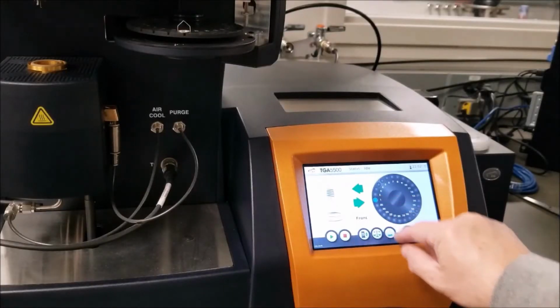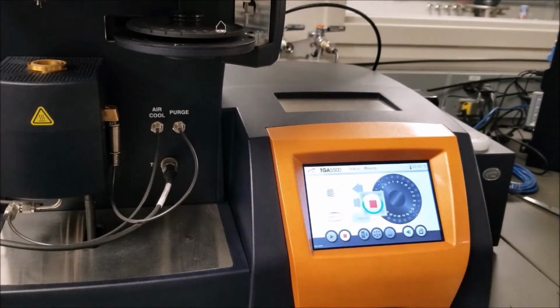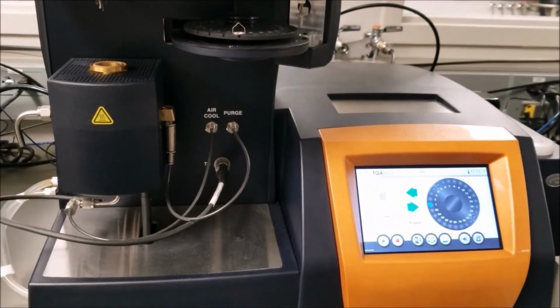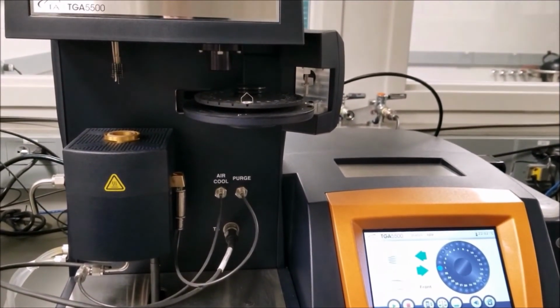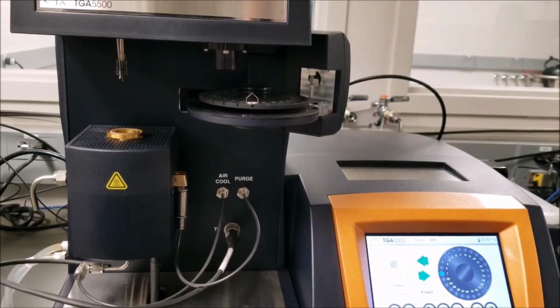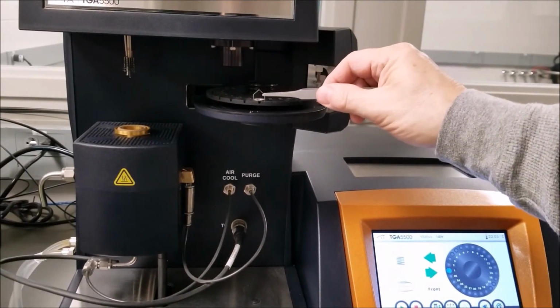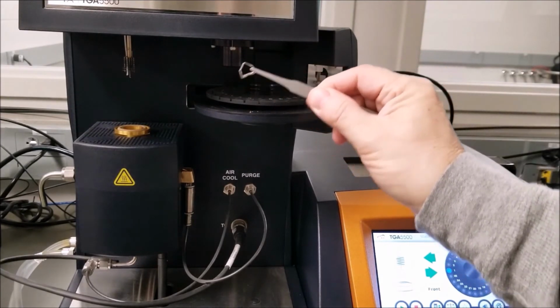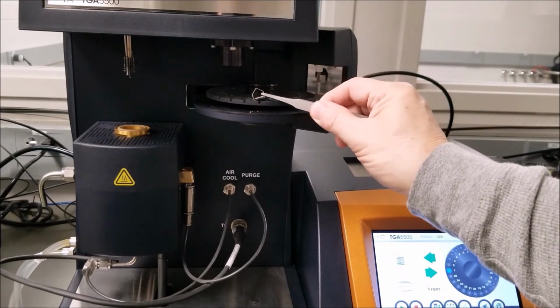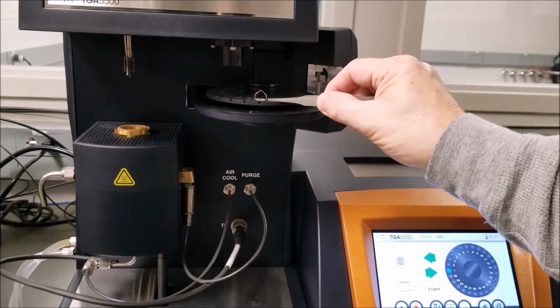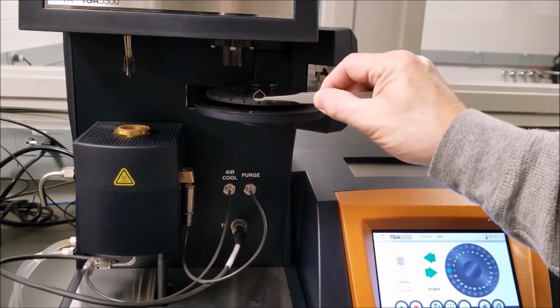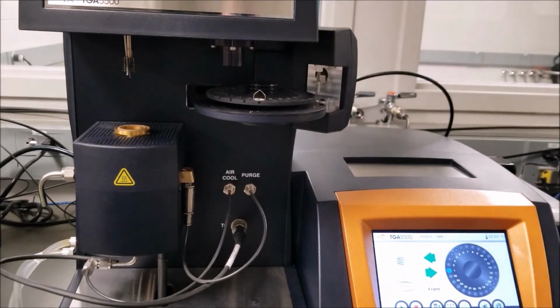To place the platinum pan on the sample stage, hit the screen on the instrument and then hit front, and it'll move the right turret spot to the front of the instrument so you can place the sample pan on it. To take on or off the platinum pan, make sure you use tweezers and fit the sample pan right onto the grooves in each well of the sample automatic stage.